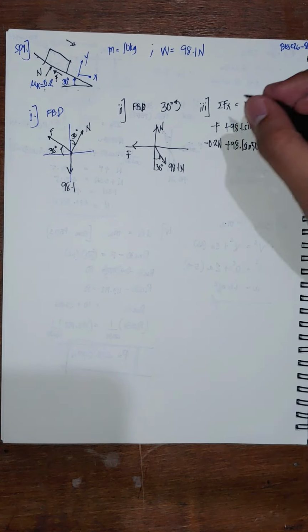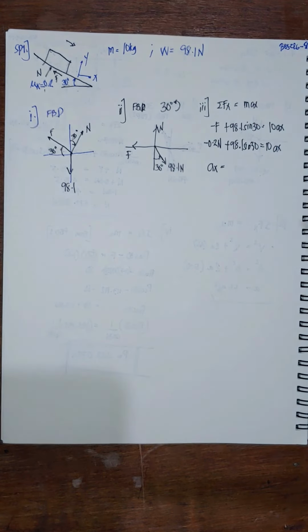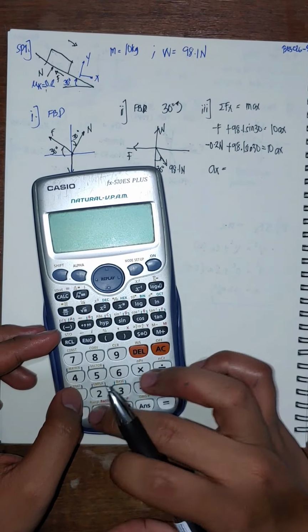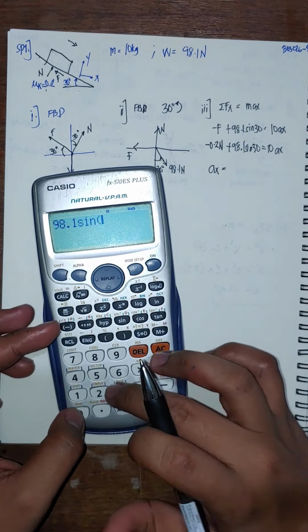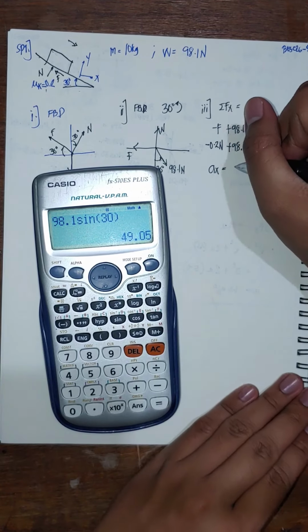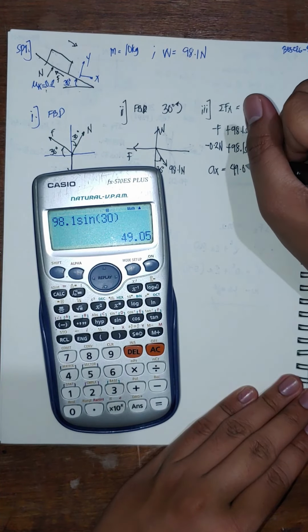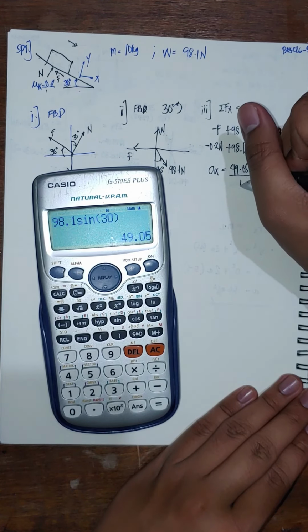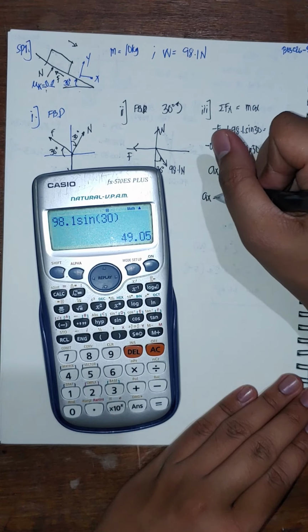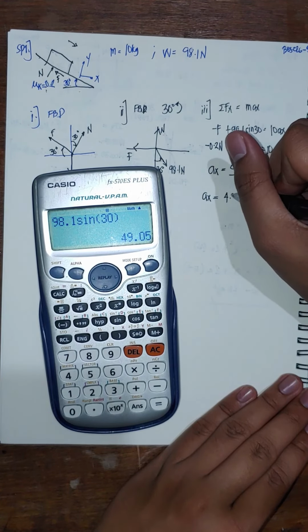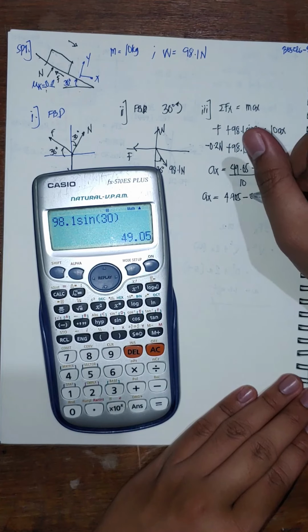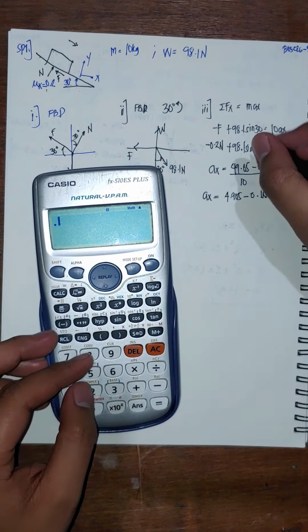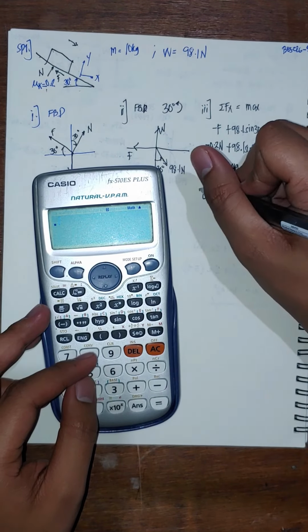Writing this in terms of a, ax is just equal to, we divide the whole equation by 10, 98.1 sine 30, which is 49.05 newtons, minus 0.2 n over 10. So the acceleration along x is equal to 4.905 minus 0.02 n.